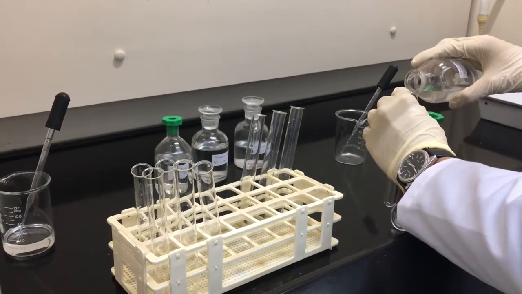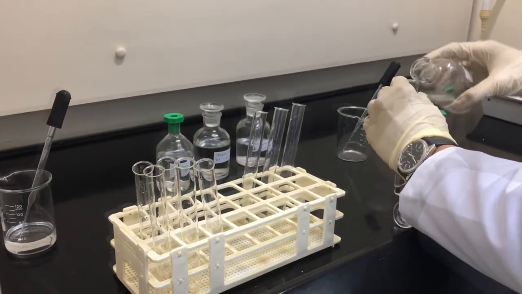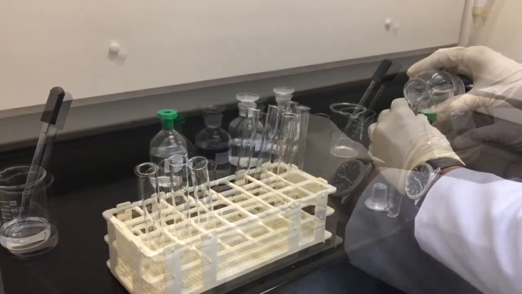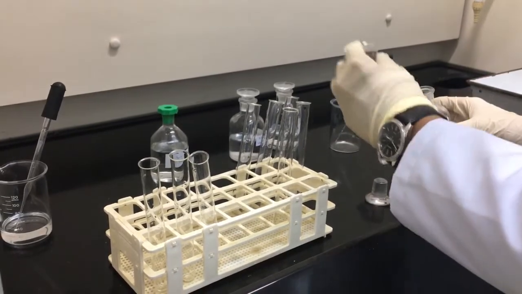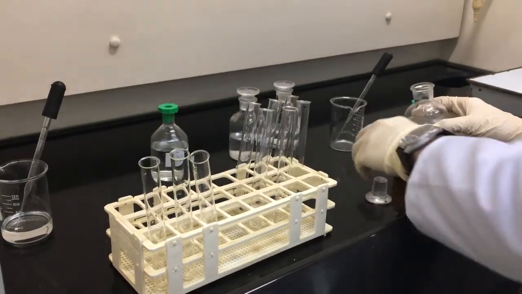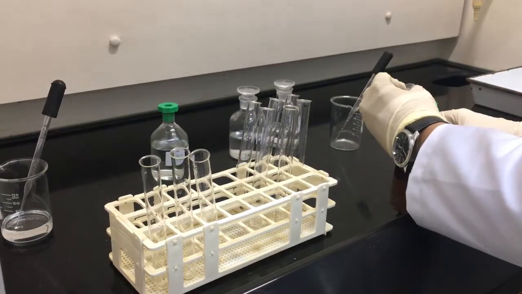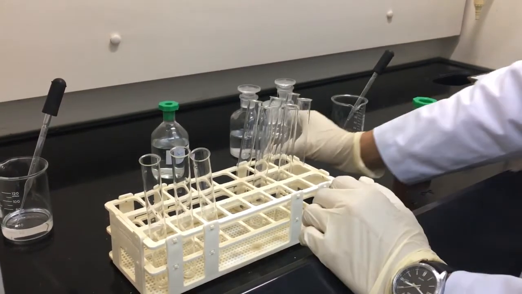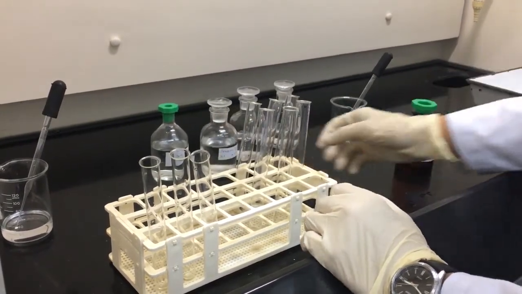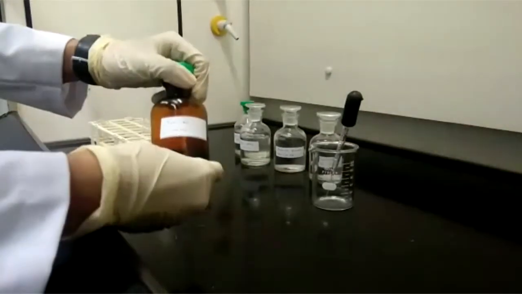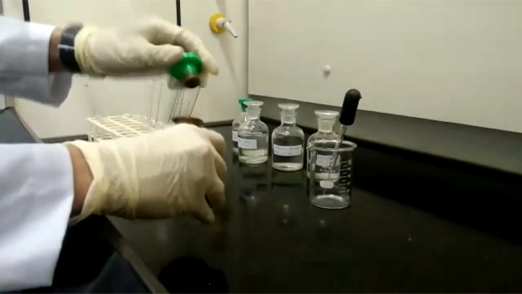Next, pour 1 cm cube of potassium chloride solution, potassium bromide solution, and potassium iodide solution into the second row. Add 5 drops of bromine water into each test tube of the second row.